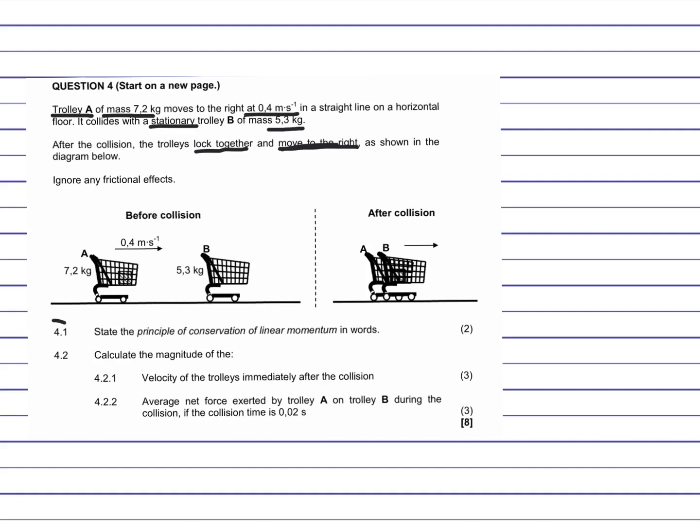So let's quickly jump to question 1. Question 1 says, state the principle of conservation of linear momentum. We know that it states that in an isolated or closed system, the total linear momentum is conserved, or it remains the same. You get your 2 marks. We go to 4.2.1. Calculate the magnitude of the velocity of the trolleys immediately after collision.